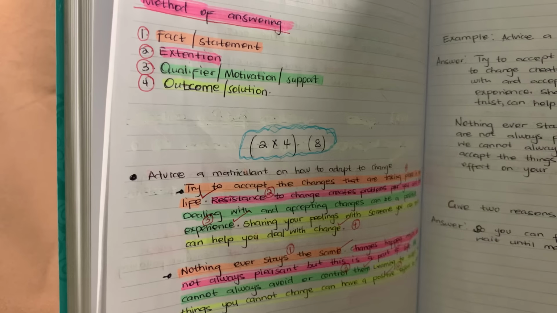Here's another point. Nothing ever stays the same. That is your fact. Changes can happen which are not always pleasant, but this is a part of life, which is your extension. I expect to see this in your answers. And then where's your qualifier? Your qualifier is we cannot always avoid or control them.